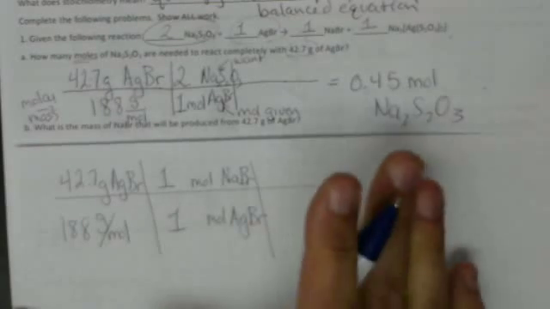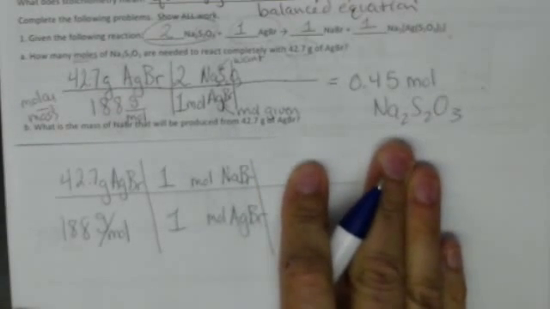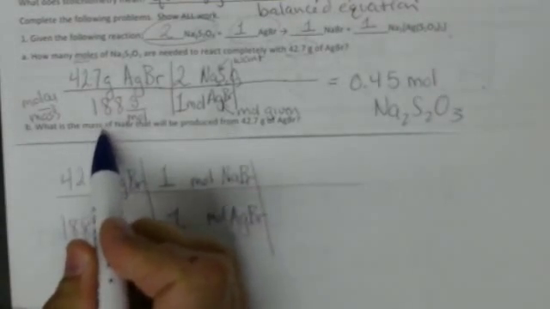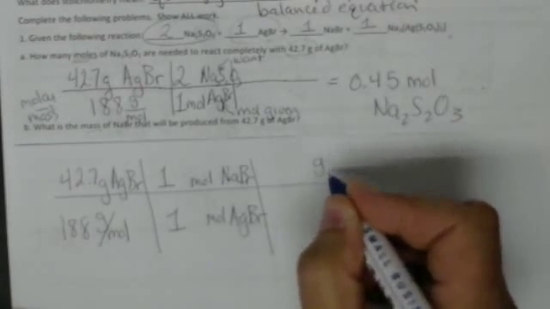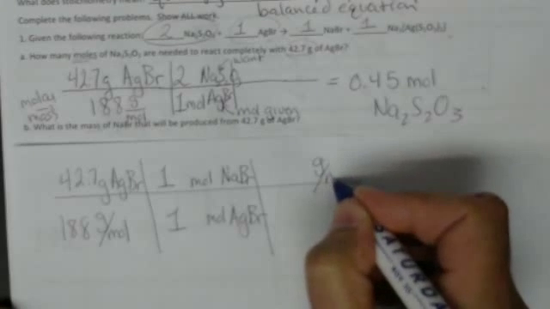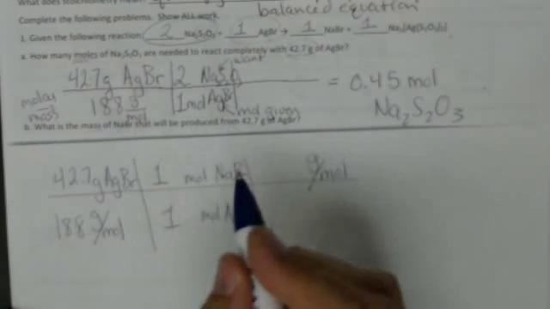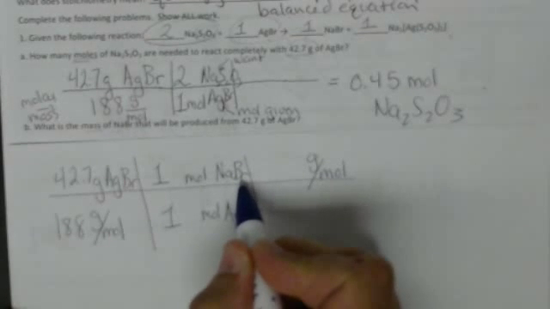Okay. If I was looking for moles, that would be done. But in this case, what is the mass? So I actually want grams. So I need to put in here something to make my moles into grams, and I need my molar mass of sodium bromide.